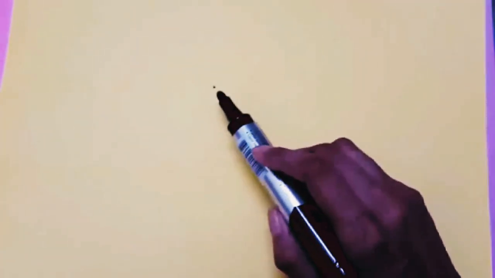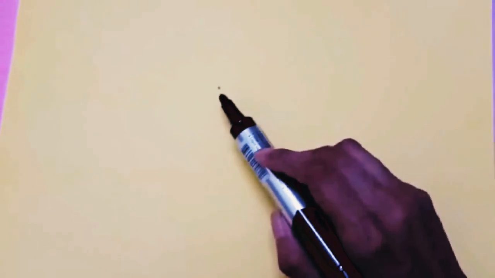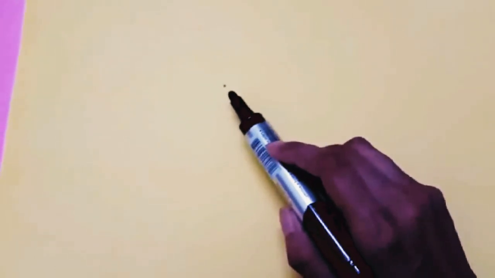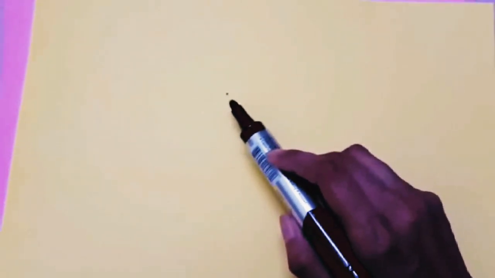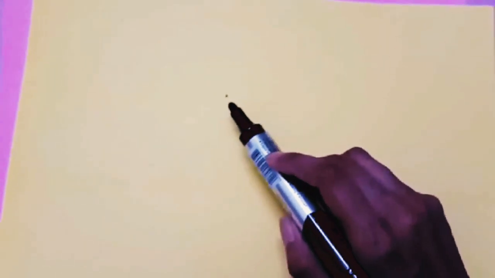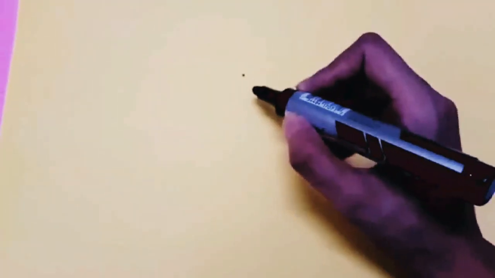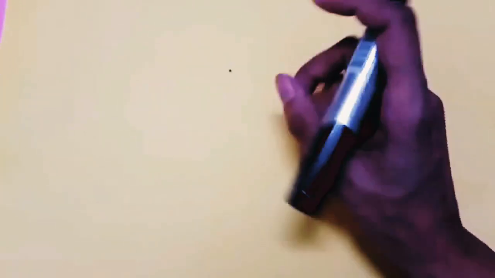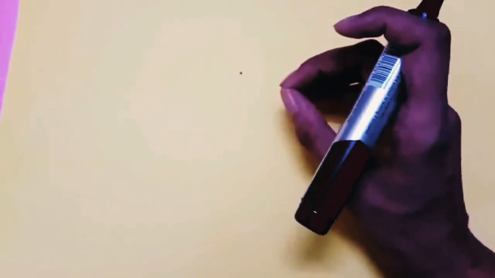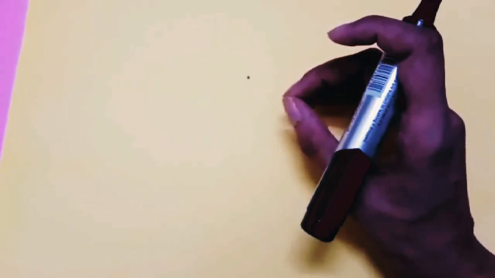Here a small tiny dot is called a point. Point is used for describing geometrical figures on a surface. And usually we use a pencil to draw geometrical figures.